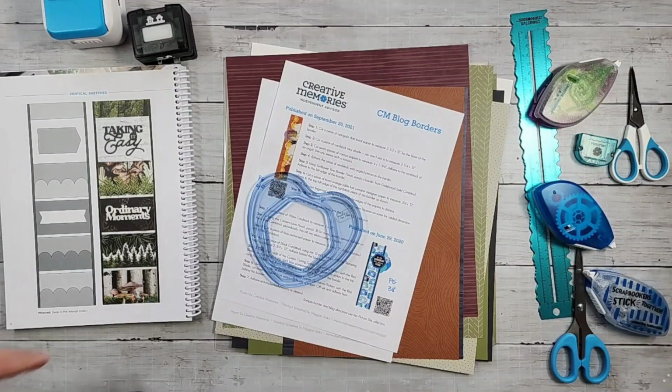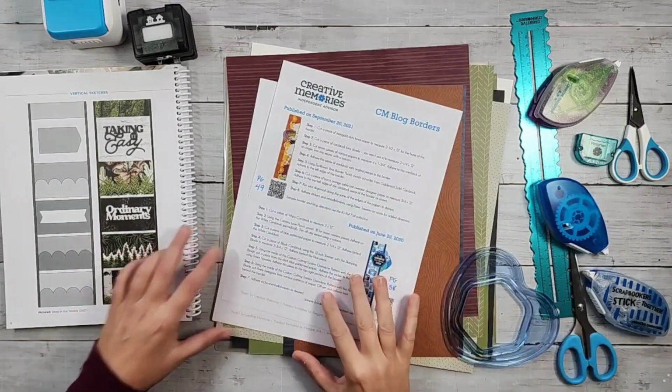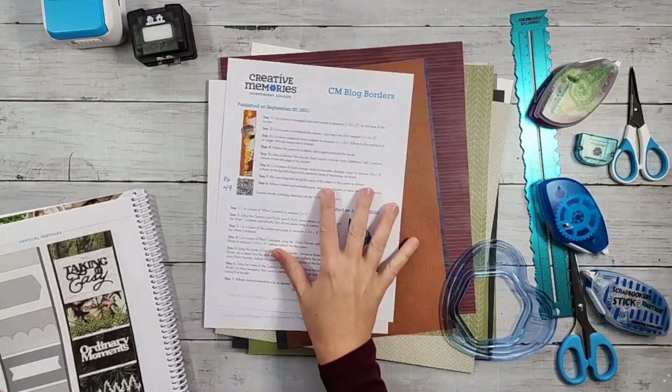All right, so let's dive into today. I'm going to switch you over to my desktop and you will see what we've got going. All right, so I have the 3 borders that I picked out for you today.